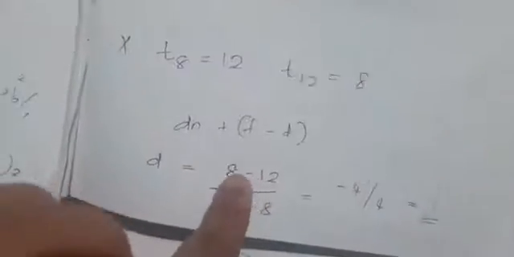The terms are 8 and 12. Positions are also 8 and 12. So on subtracting, do it like this: 8 minus 12, not 12 minus 8. This is the term given here, and the immediate preceding term means 12. So 8 minus 12 by 12 minus 8, so the positions will be in the correct order. So minus 4 divided by 4, we get minus 1. Okay, the value of d we got is -1.